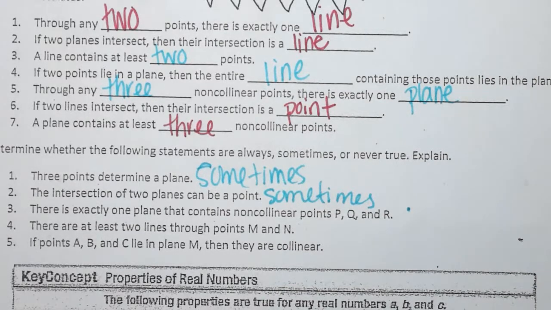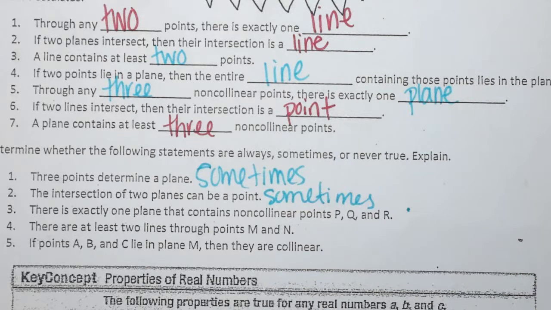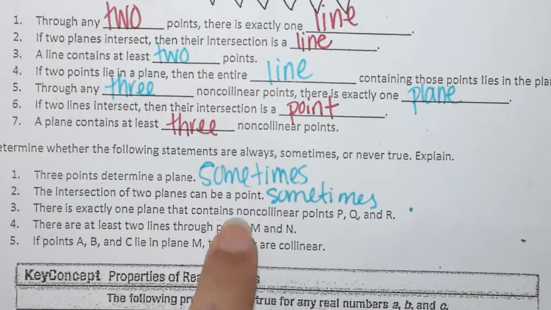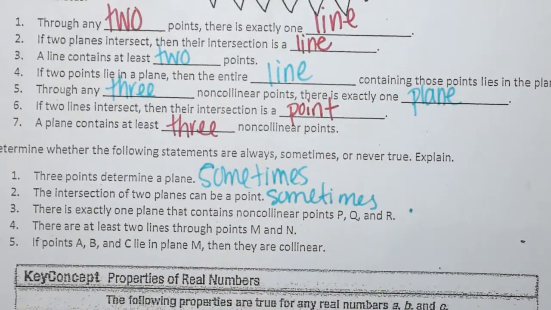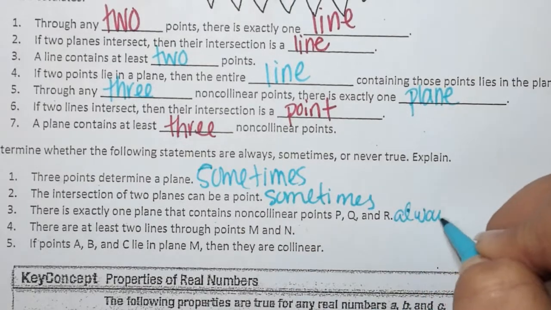If there were two planes that contained all three points, wouldn't those planes be the same plane on top of each other? Yes. They could intersect and then contain all the points? Yeah. How? Because P and Q could be on this plane and R could be on this plane. But this says that there is exactly one plane that contains the points. So I would go with always. Always. Wait, that one is always?